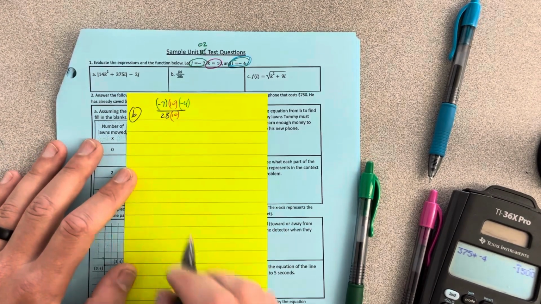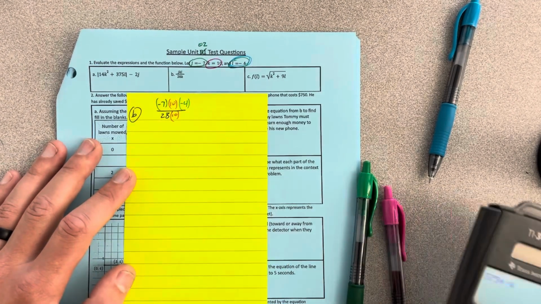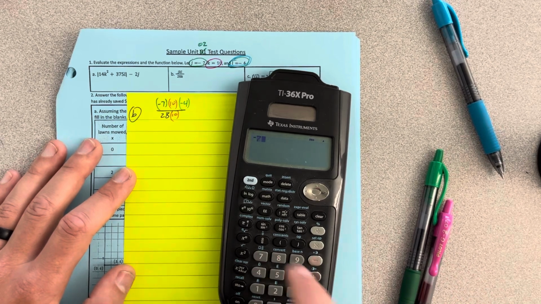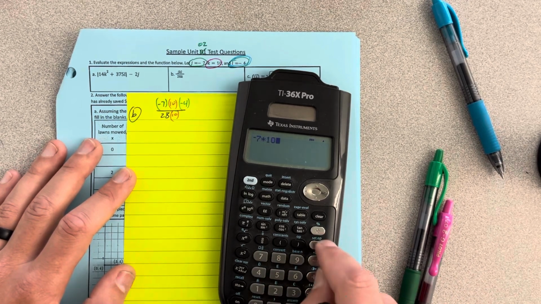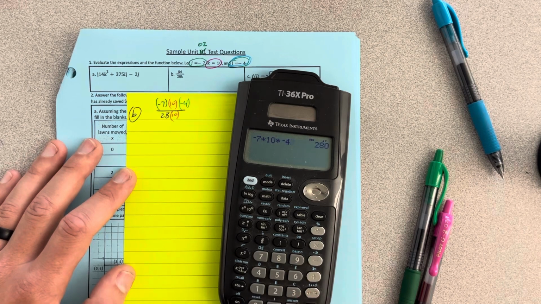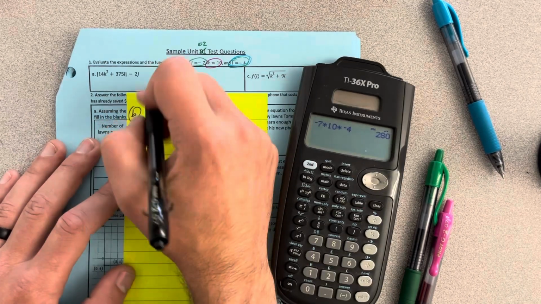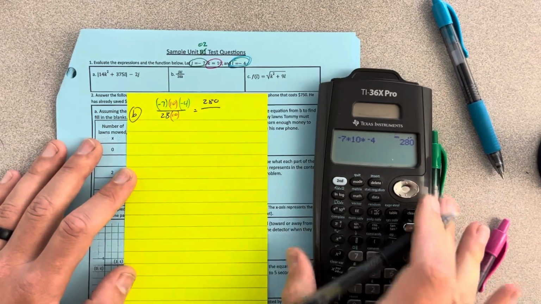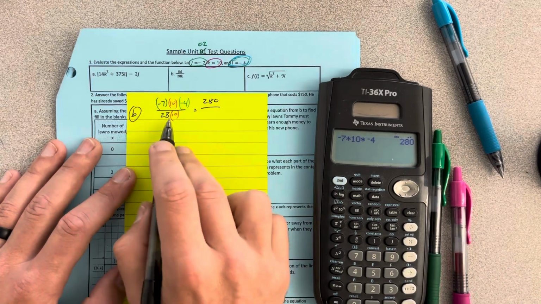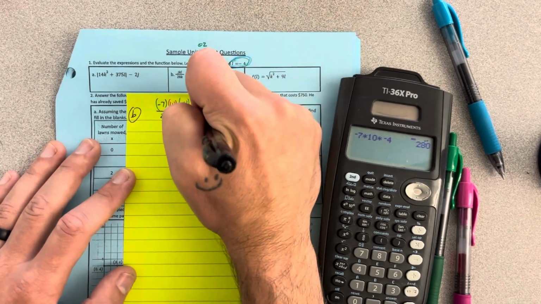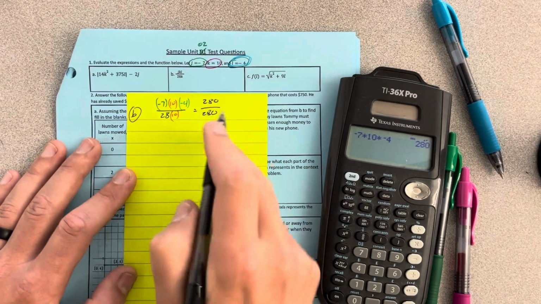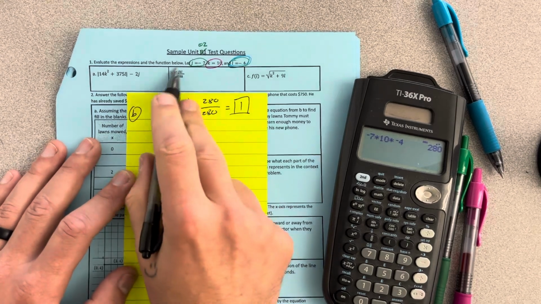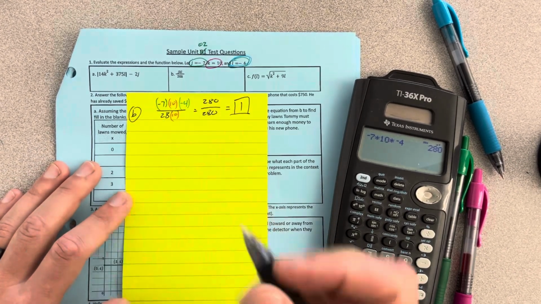This one actually goes pretty quick. -7 times 10 times -4. If you're careful, you can use your calculator for something like this. So the numerator is 280. I'm going to put it right next to it because I think it's easier to see, especially when we're working with fractions. The bottom, 28 times 10, that's also 280. Interesting. 280 divided by 280, that's 1. How funny. This one looks a whole lot harder than it is. I think the solution's 1.